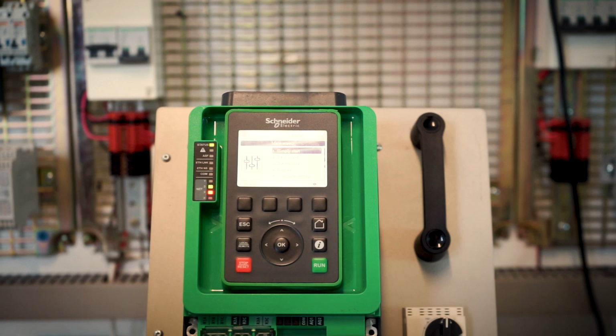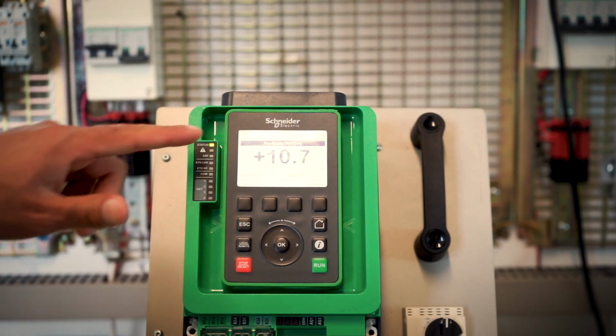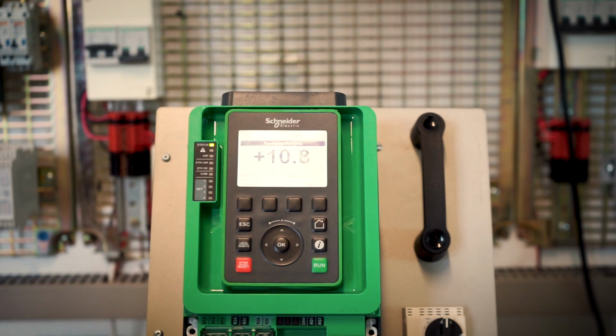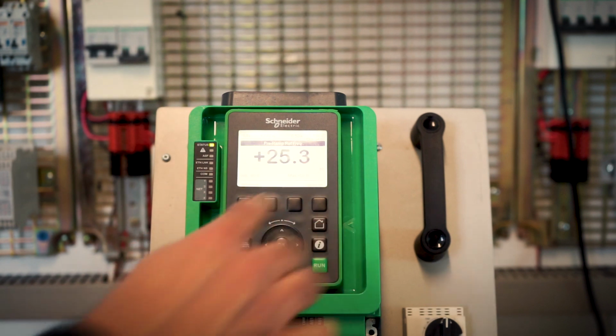At the moment the drive is configured for the remote frequency control and command control. So if I give the run command through digital input 1, you can see the drive status changes on the top left corner to run, and the drive is running. I can change the speed through the external potentiometer. As you can see, the value will change.